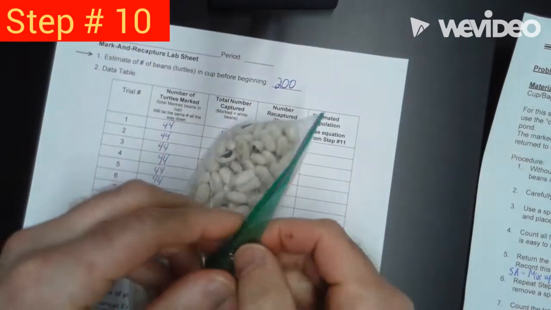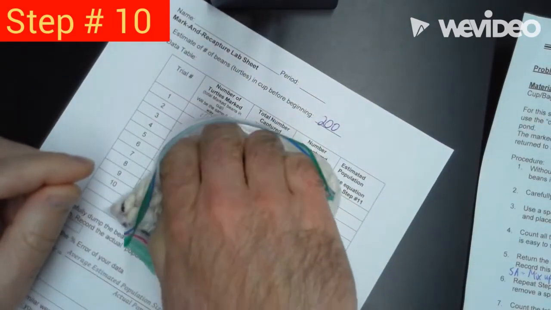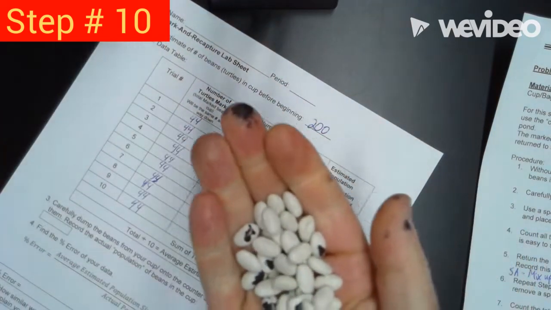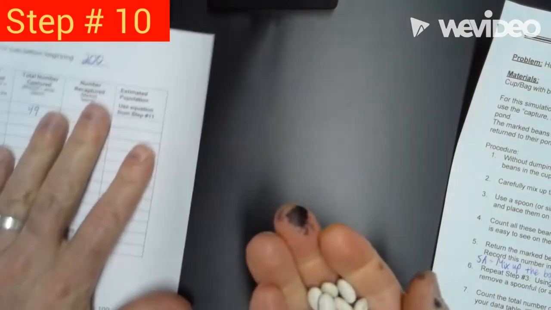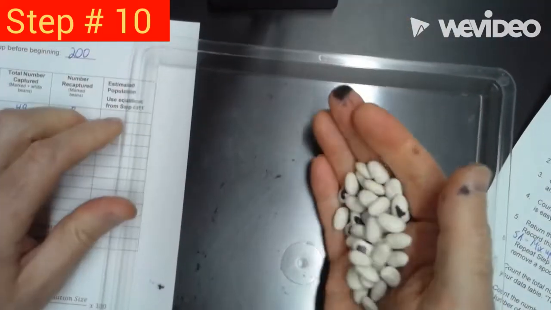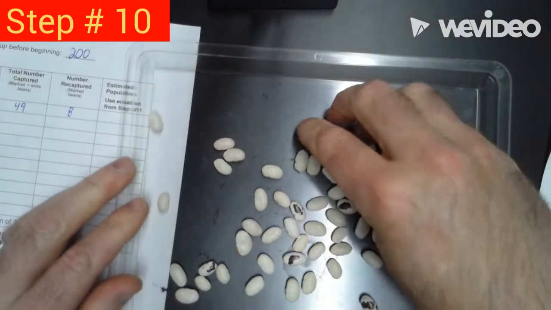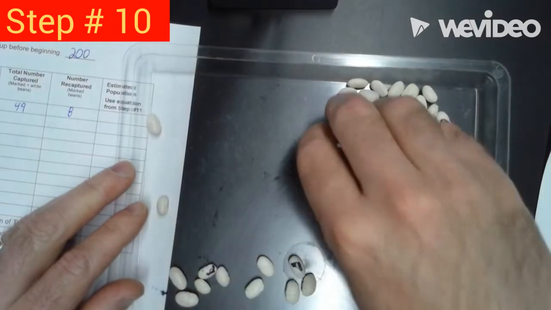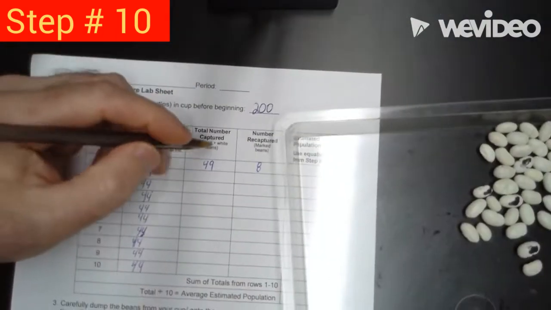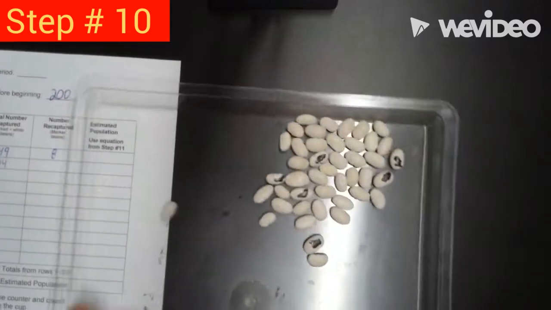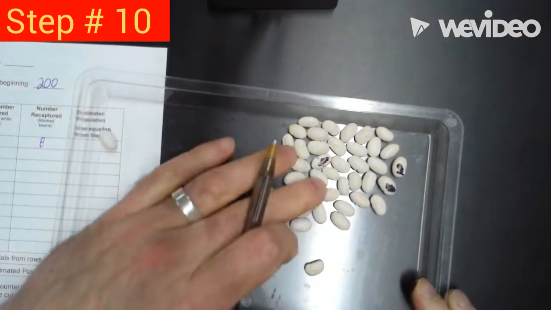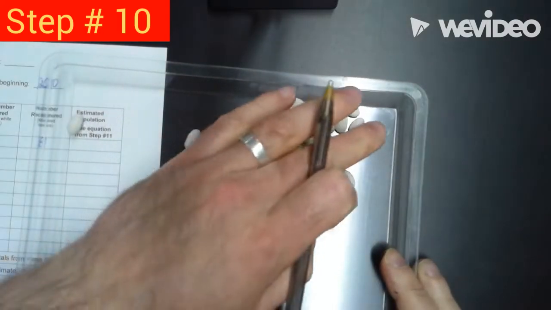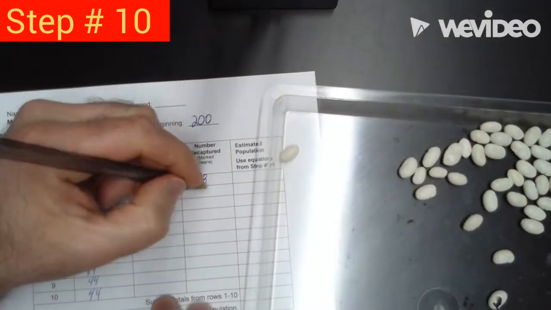There we go. Reach in. Don't look. Not looking. All right, there's my population I just captured. Let's see what we got. 2, 4, 15, 14, 44 total, and how many of these have been recaptured? So that's 1, 2, 3, 4, 5, and 6. So 6 of them were recaptured.